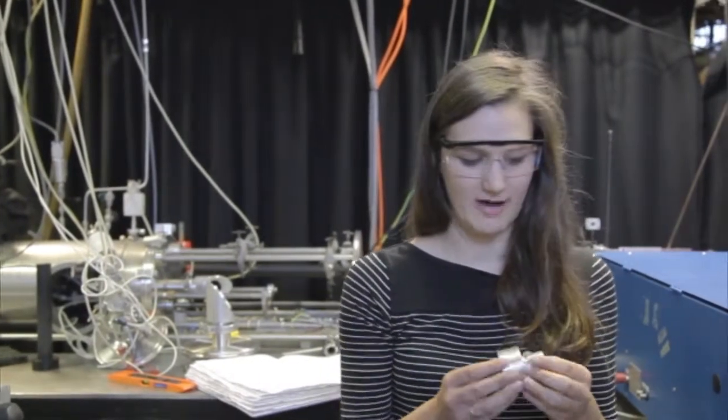Basically I'm using the supersonic expansion of gas through a Laval nozzle, which is one of these, to cool my gaseous reagents down to temperatures as low as about 60 Kelvin. So to measure the rate coefficients, I'm using lasers. So I'm using pulse laser photolysis, laser-induced fluorescence of a radical, which is the hydroxyl radical.